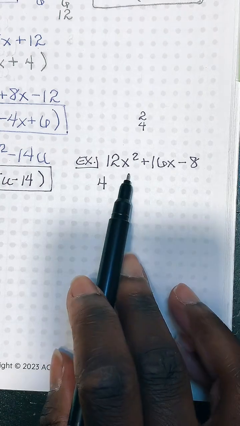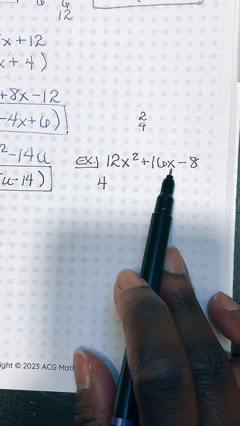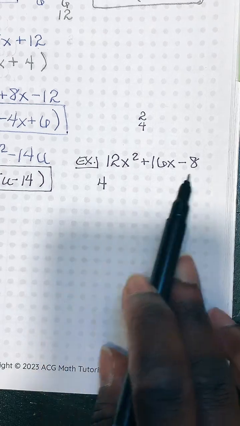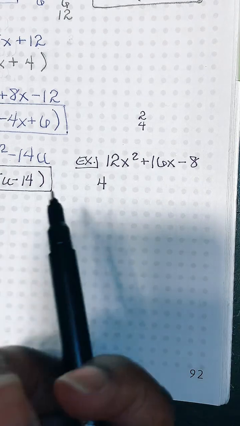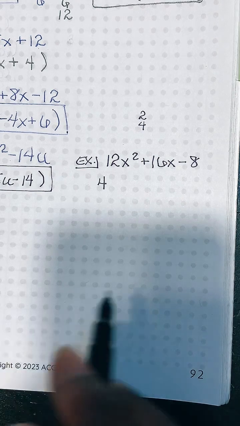now I'm looking at the variables. This has an x squared. This has an x, but this is a constant. It doesn't have an x. So I can't pull an x out because all 3 terms don't have an x in common. All right? But you could factor 4x out of the first 2 terms. But here we go, Santana.